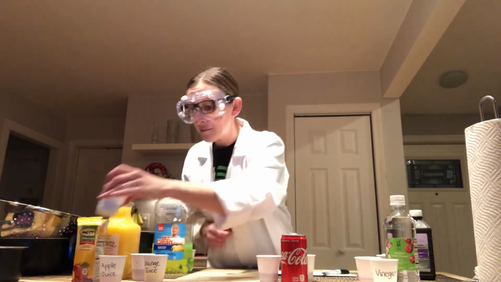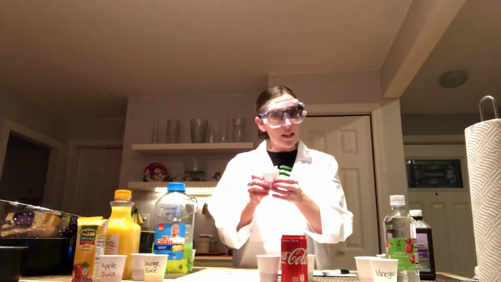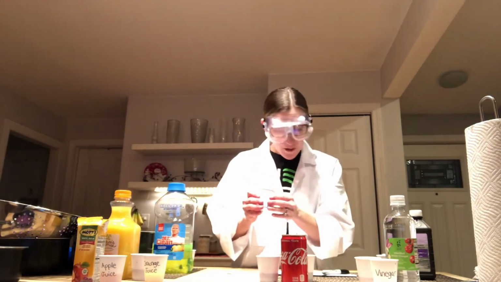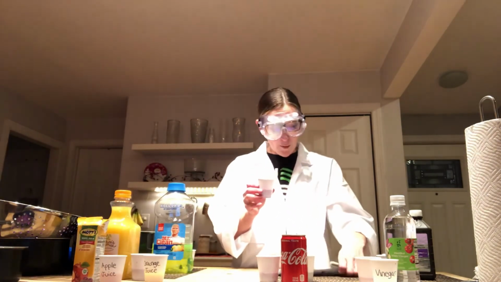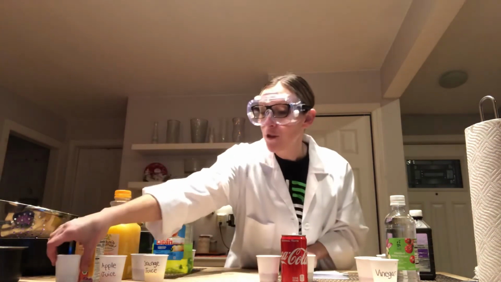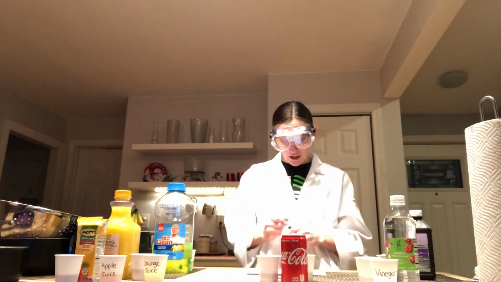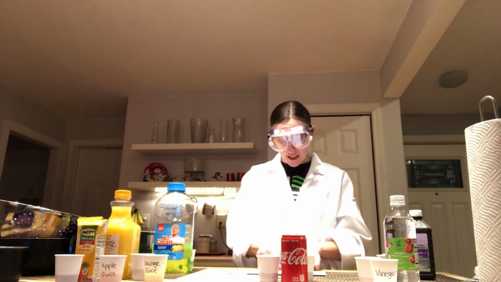And let's look at our apple juice. Our apple juice did not change very much in color either. So again, we have purple, and purple is a 4, which would lead us to believe that the apple juice is also acidic. So out of all of the solutions we tested, it looks like only the Mr. Clean, which turned blue, was on the basic side. All of our other solutions were acidic.